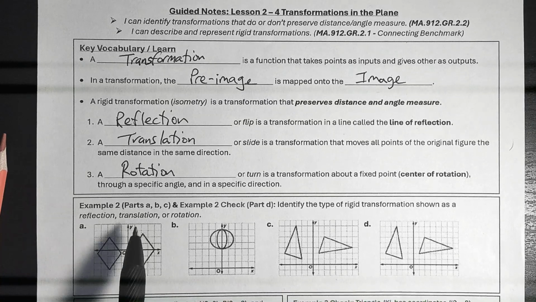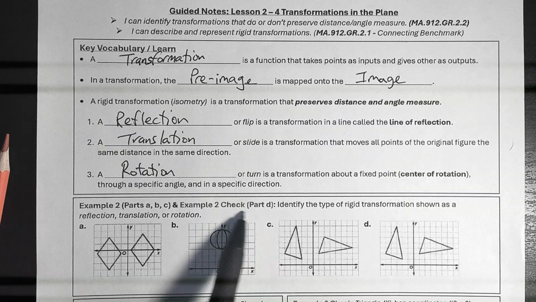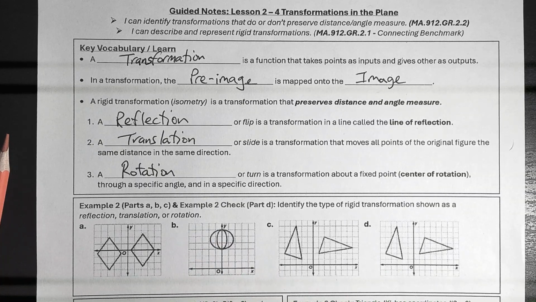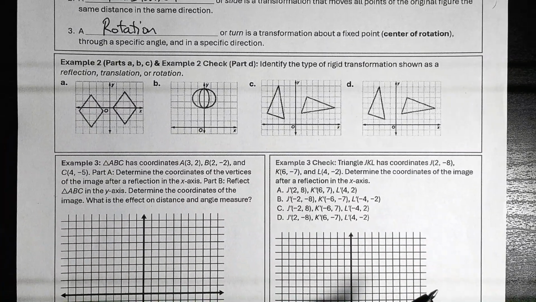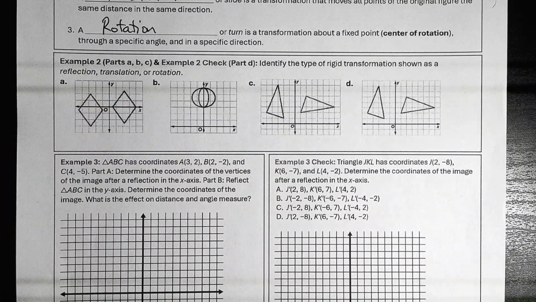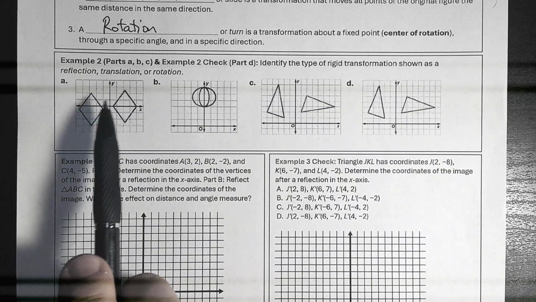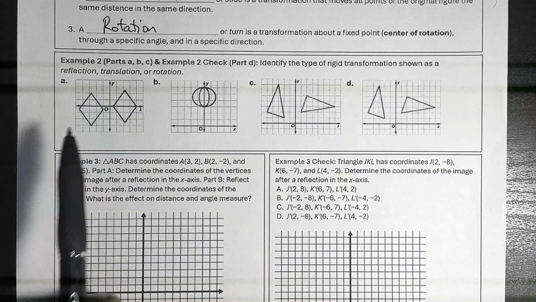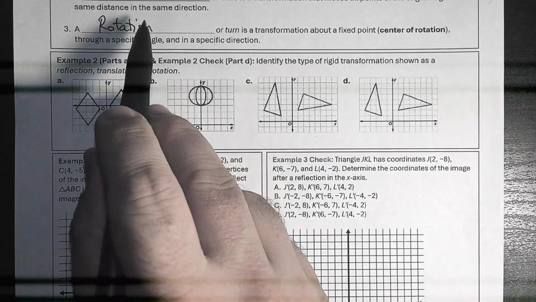But example 2, so parts A, B, and C, the D is the check for you guys. The problem is D is the same as C, so it's a freebie. So we're going to scoot the paper up. So example 2 and example 2 checks, A, B, C, and D. Identify the type of rigid transformation shown as a reflection, translation, or rotation. So it says rigid transformation because the angles haven't changed and the sides haven't changed. So I already told you over here, this one slid, or translation or slide.